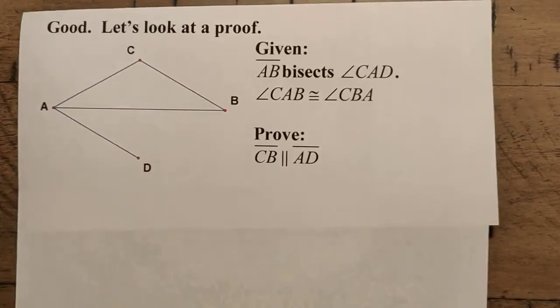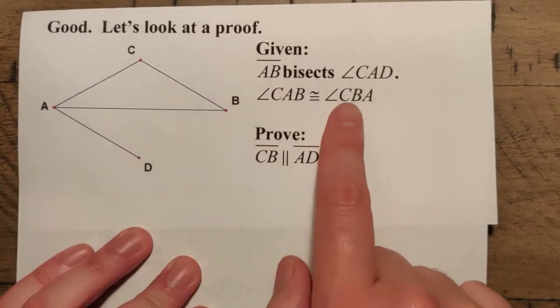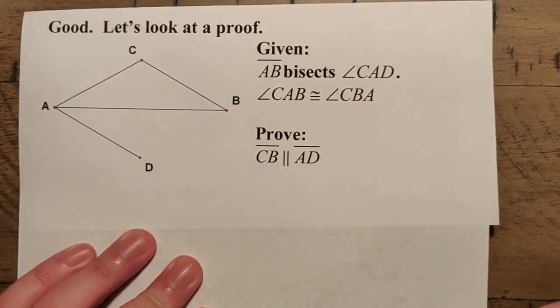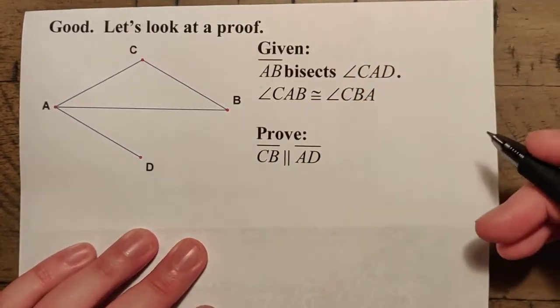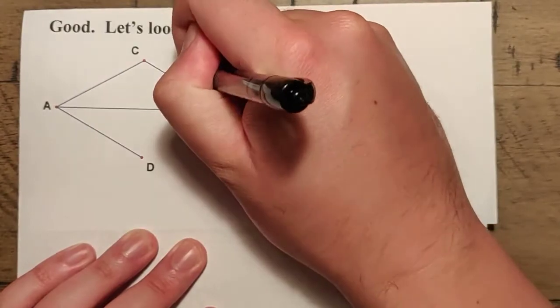All right, so let's have a look at some examples here. We'll start with the proof of this, because proofs are usually the more difficult things here. So we have some information here. I'm going to go ahead and label what we have. AB bisects angle CAD, and angle CAB is congruent to angle CBA. We want to show that CB and AD are parallel.